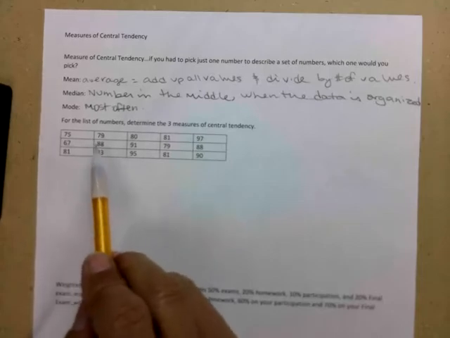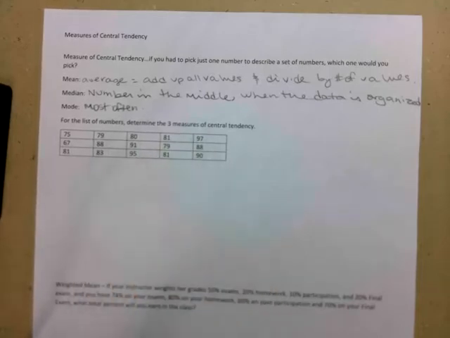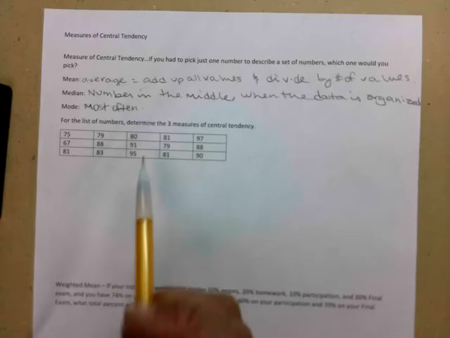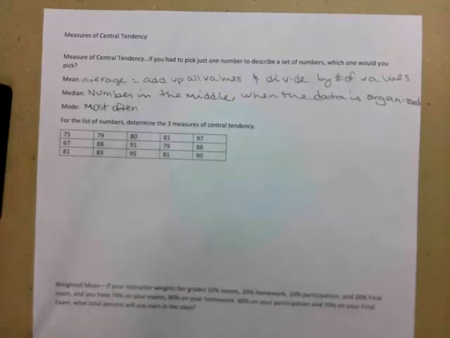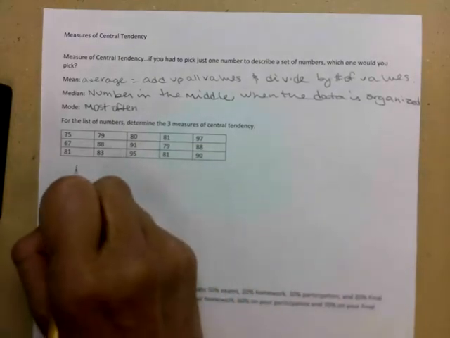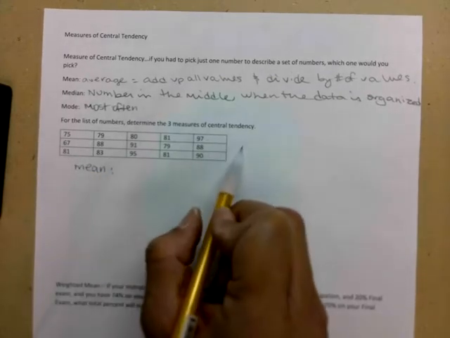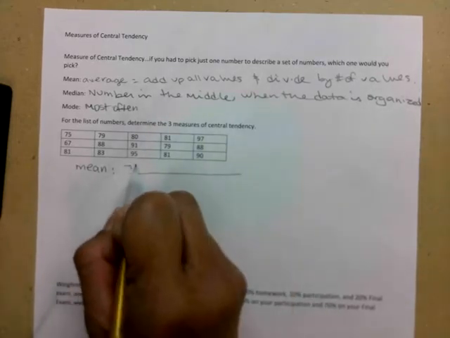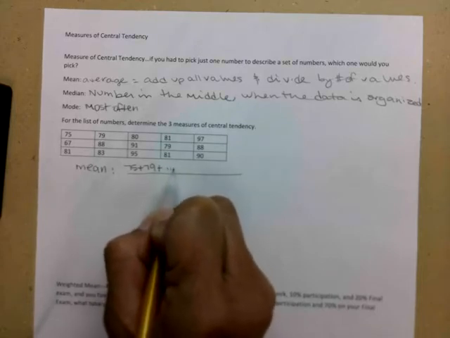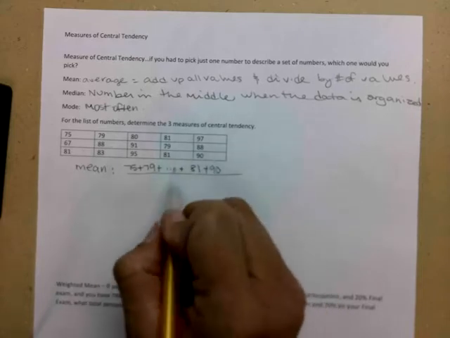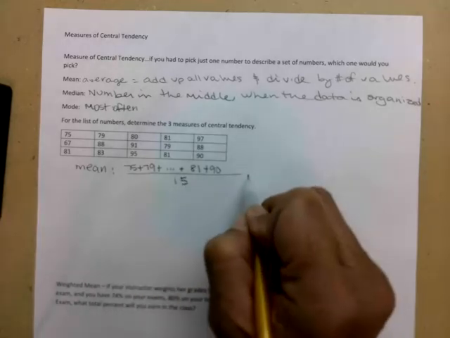Okay, so here I have a set of numbers. I have 15 numbers, and let's go ahead and do all three measures of central tendency. So to do the mean, what we're going to do is add up all of those numbers and then divide by how many? So 75 plus 79, I'm not going to write them all out, so plus dot dot dot plus 81 plus 90. And then we divide by how many, and I just counted and there were 15.